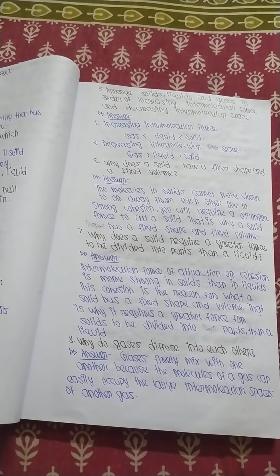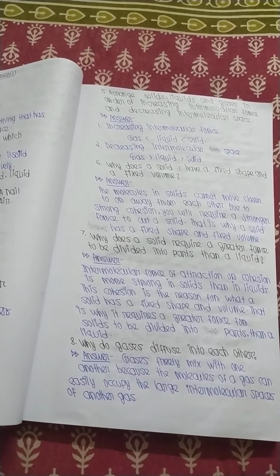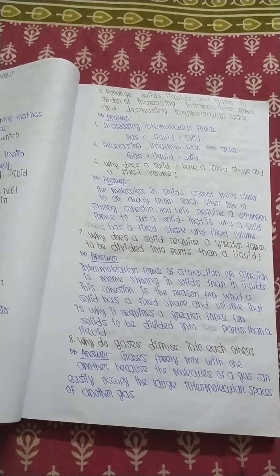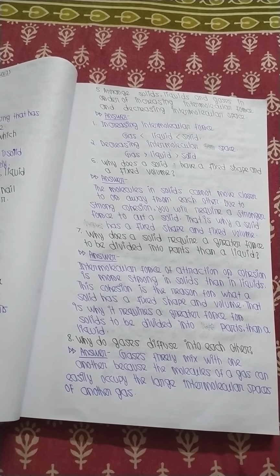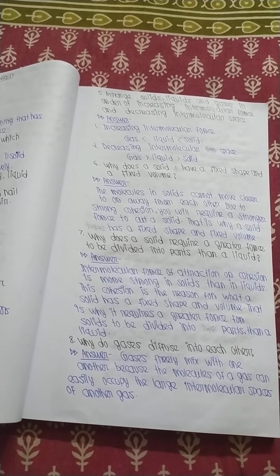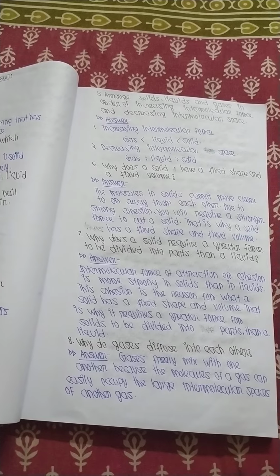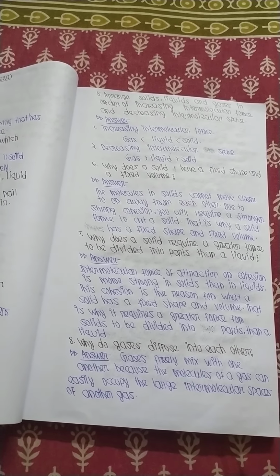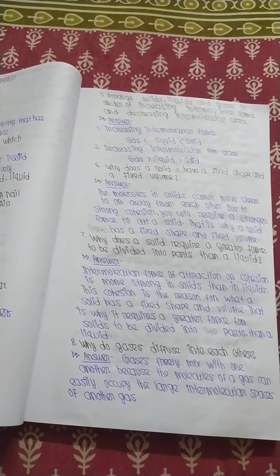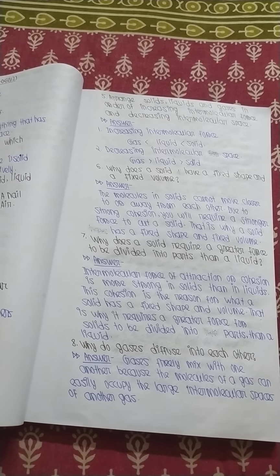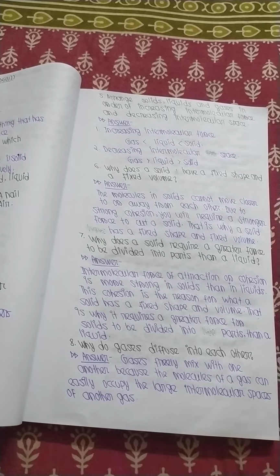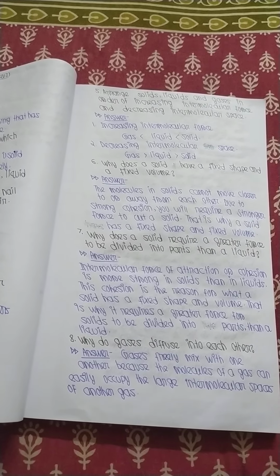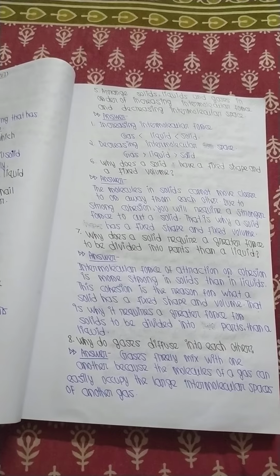Question 7. Why does a solid require a greater force to be divided into parts than a liquid? Answer. Intermolecular force of attraction or cohesion is stronger in solids than in liquids. This cohesion is the reason why a solid has a fixed shape and volume. That is why it requires a greater force for solids to be divided into parts than a liquid.